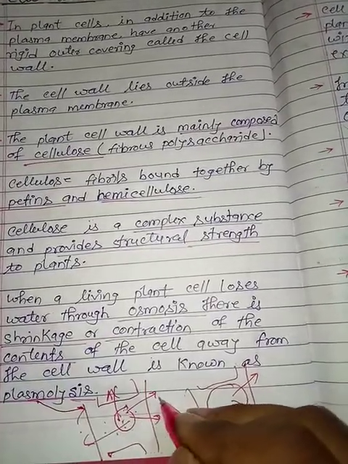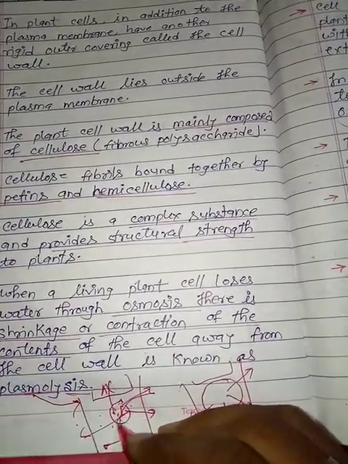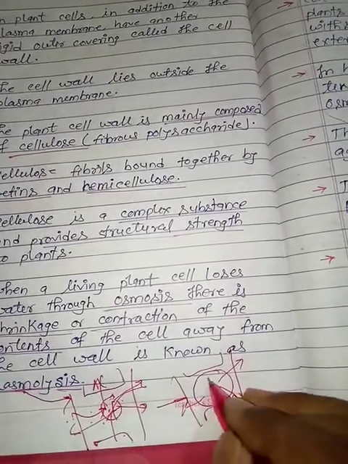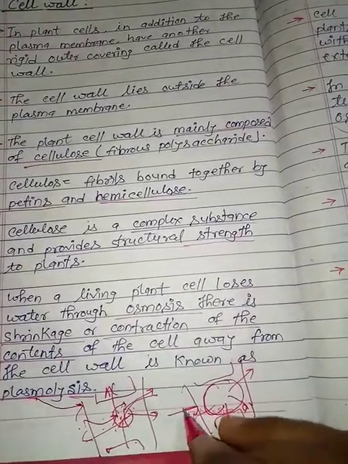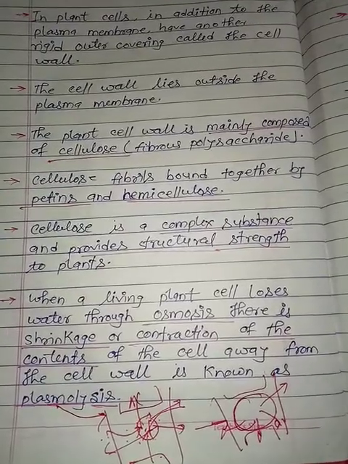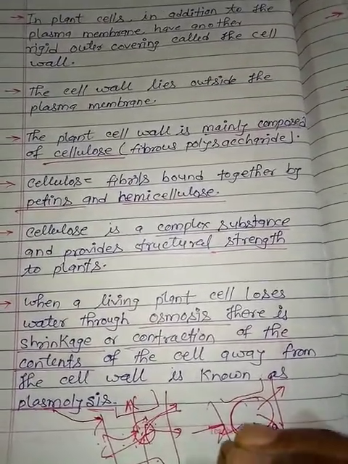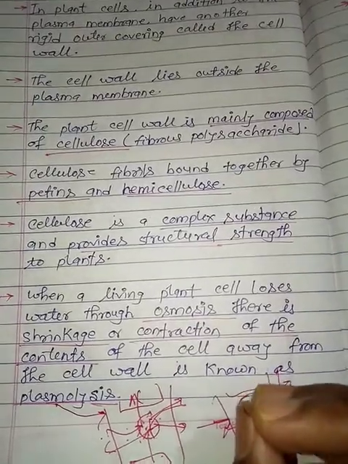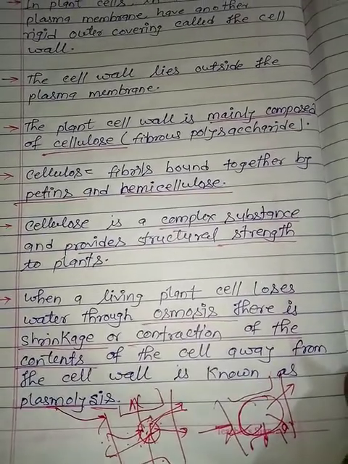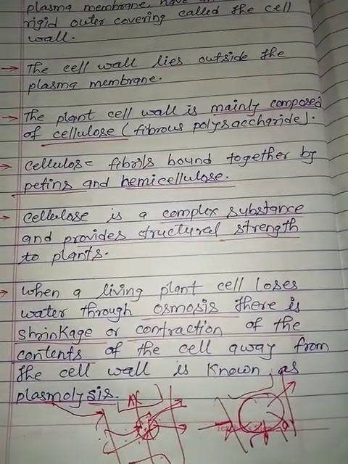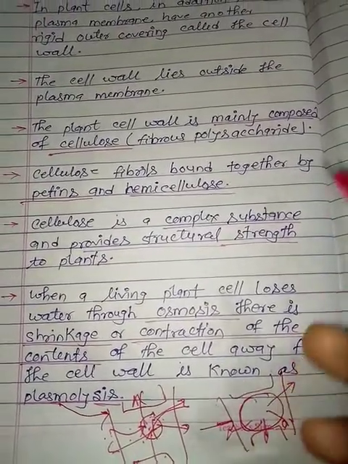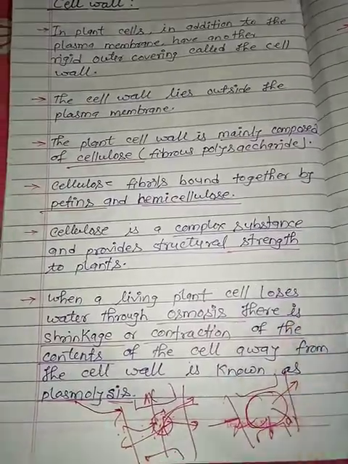Similarly, when it gains water, endosmosis takes place, then the cell again swells and forms like this, and that is called deplasmolysis. Is it clear what plasmolysis is and what deplasmolysis is? In plasmolysis, there is shrinkage of cell content, but in deplasmolysis, there is swelling of the cell. The cell wall does not prevent the process of osmosis, because it is permeable to all material coming inside and going outside the cell.